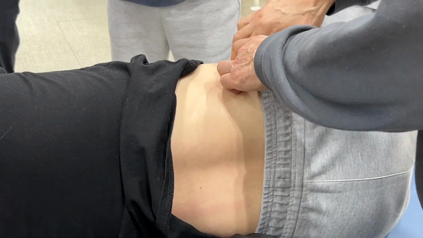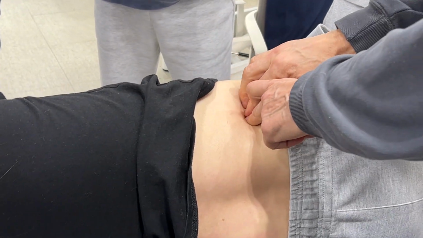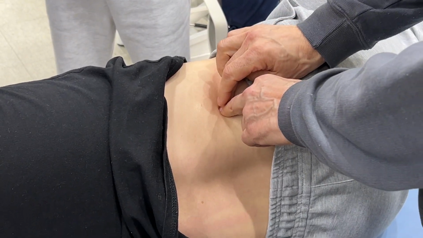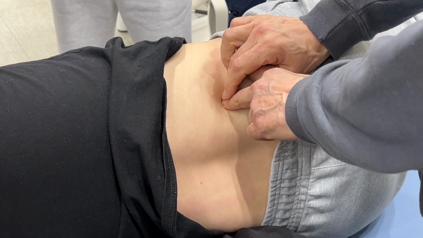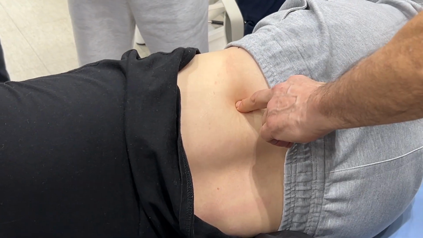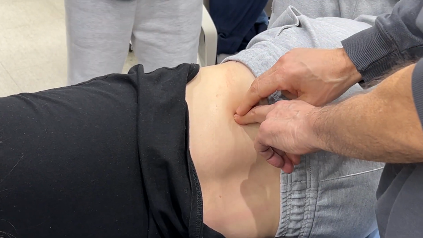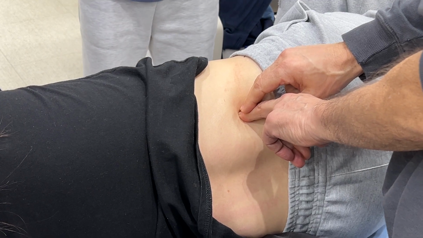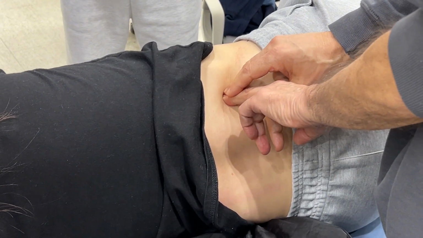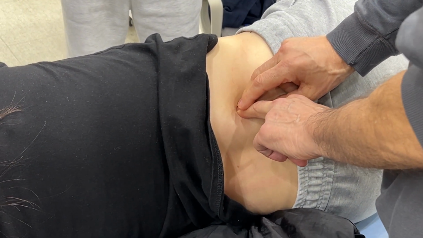I have here the crest, and you see I go in this direction forward, and now here I can reach very far. And I go back and I feel, oh, I can't reach anymore because it's a limitation, and this limitation is the quadratus lumborum itself. So I have identified the border of this quadratus lumborum. Then I follow the border of the quadratus lumborum. It's okay? Okay.